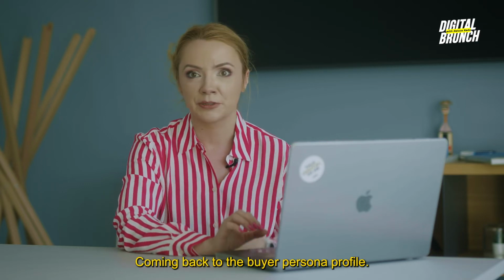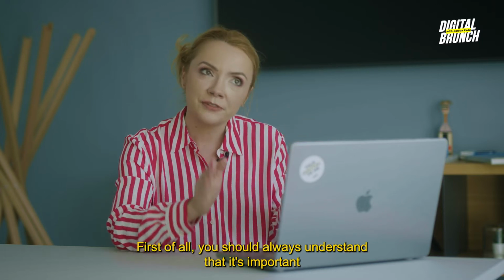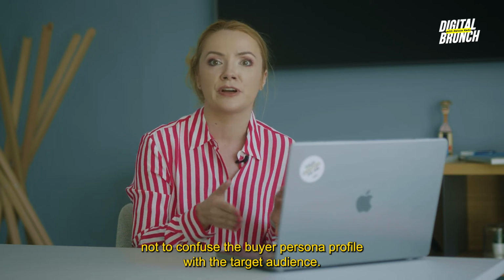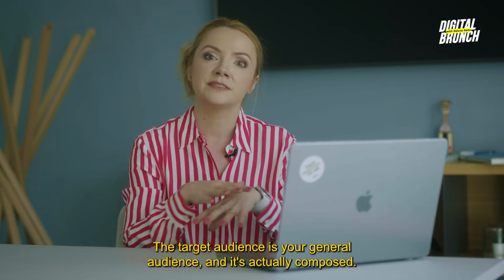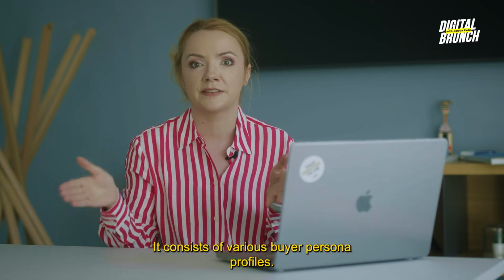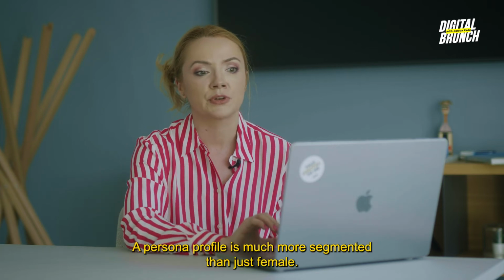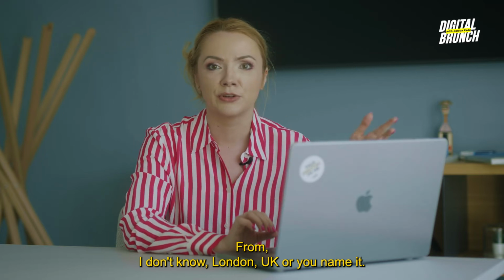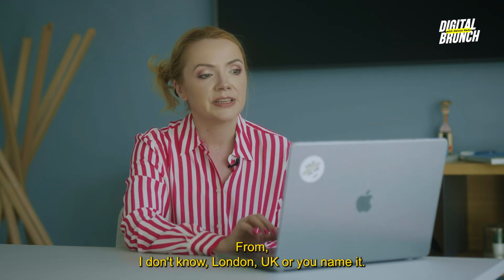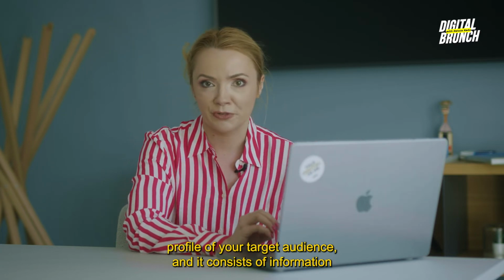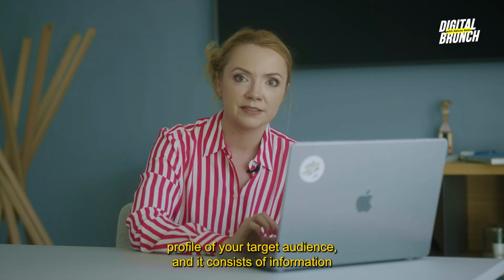Coming back to the buyer persona profile, first of all, you should always understand that it's important not to confuse the buyer persona profile with the target audience. The target audience is your general audience, and it consists of various buyer persona profiles. A buyer persona profile is much more segmented than just female 25-35 from, I don't know, London, UK, or you name it.